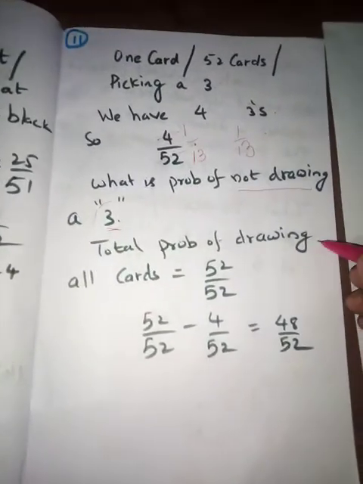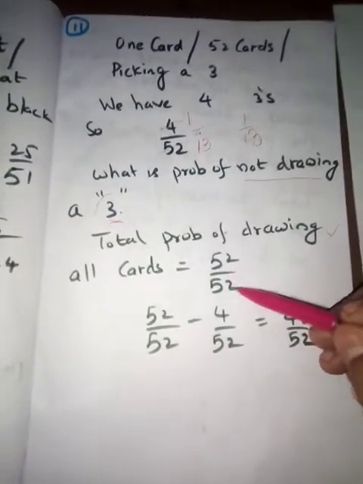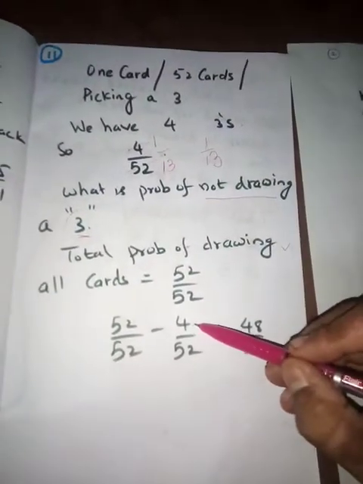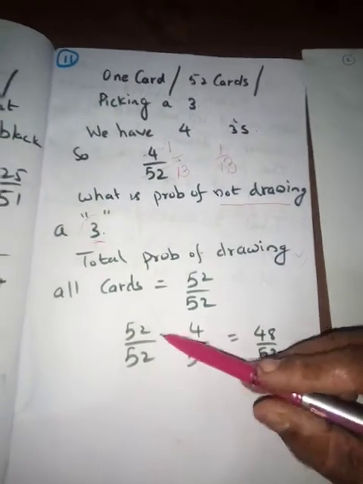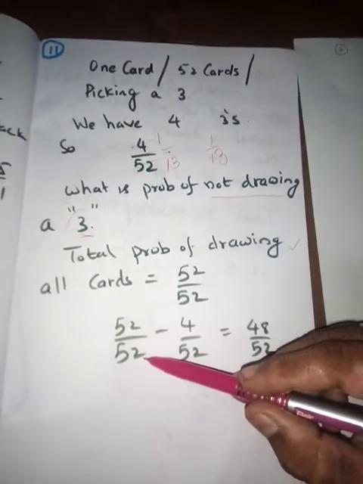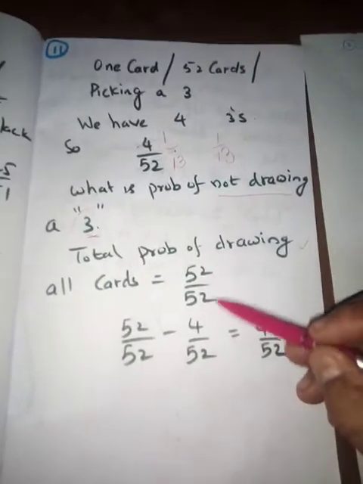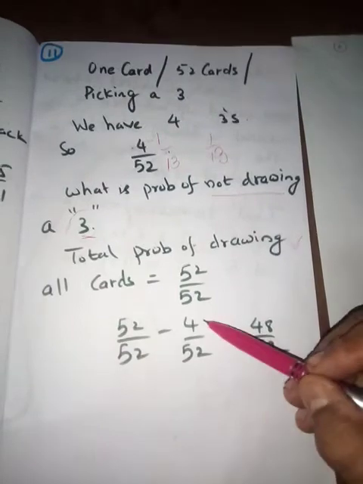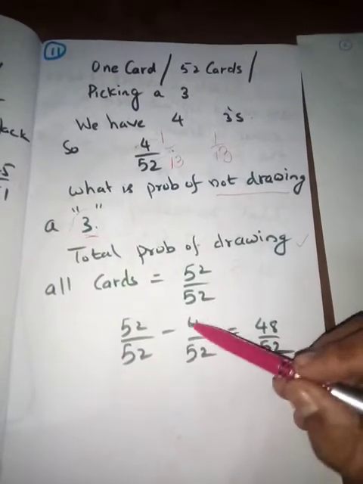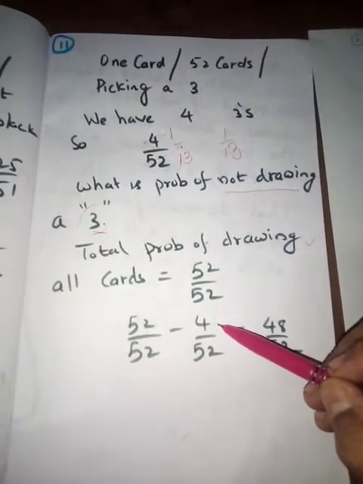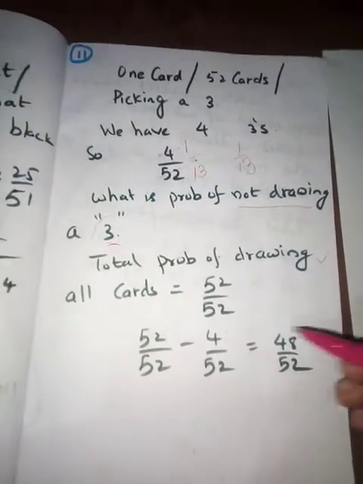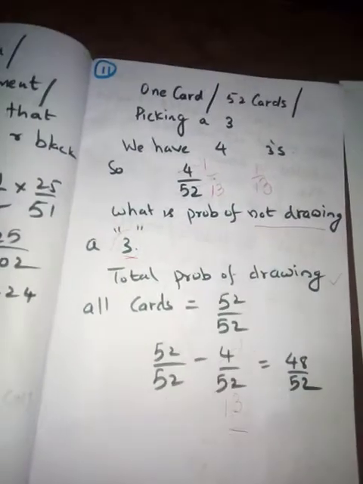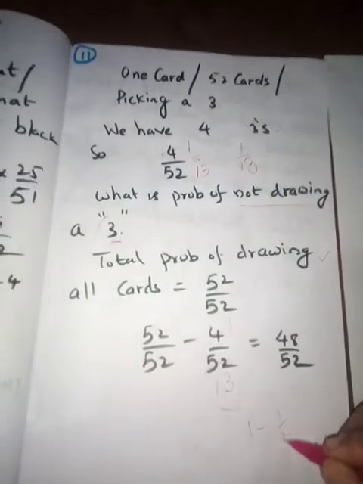Now coming to the total probability, out of 52 cards, 52 can be taken, but we should not take the 4 threes, so I am subtracting. 52 by 52 is nothing but 1, the probability of drawing all the cards. From 52 by 52, we have to remove these 4 because we do not want the 3. So 4 by 52 is nothing but 1 by 13. So 1 minus 1 by 13.